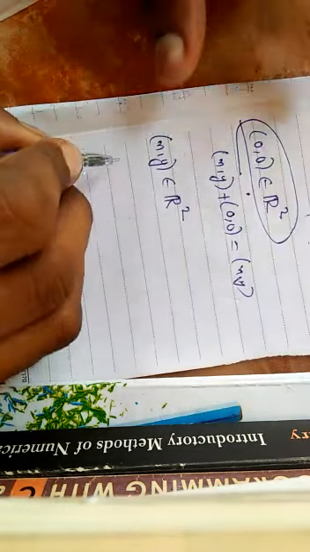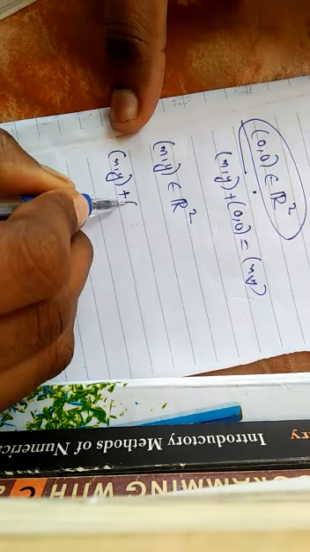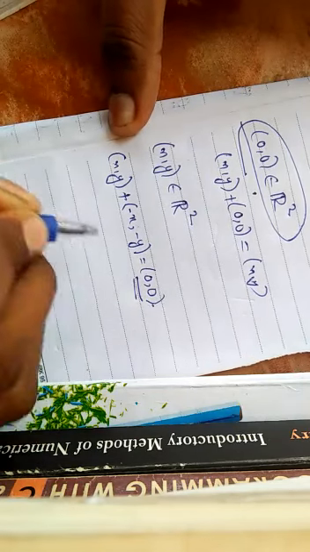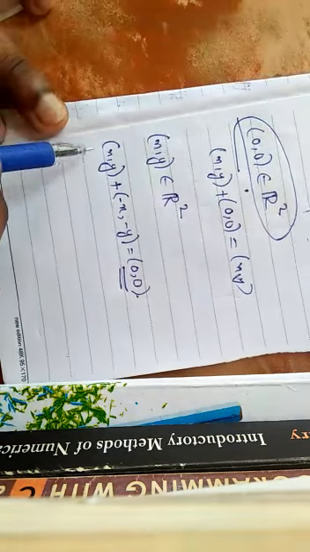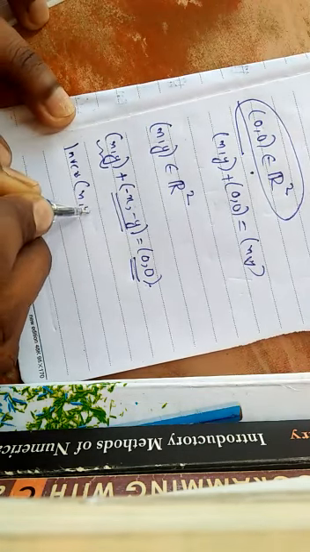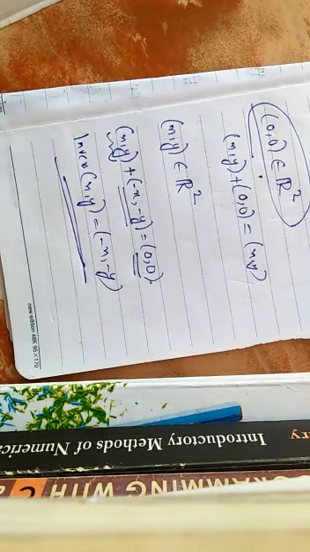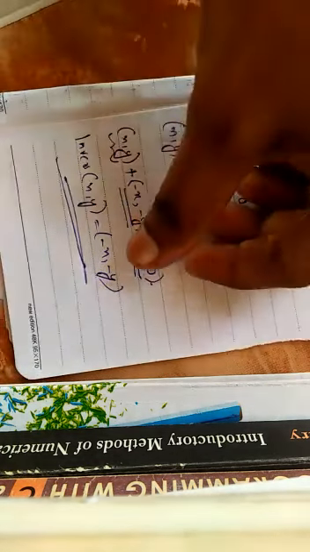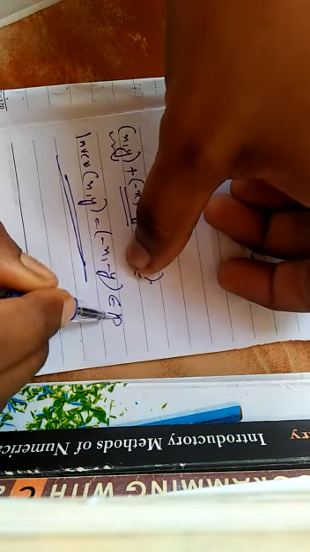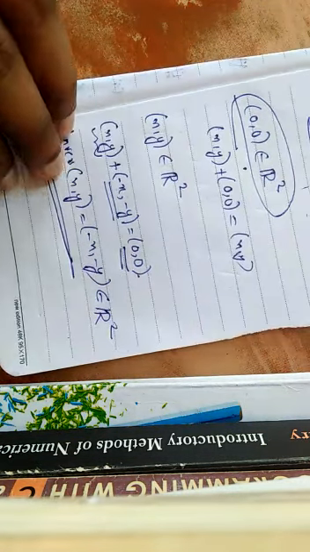So how to find the inverse? The inverse is (x, y) plus (minus x, minus y) equals the identity, the 0 vector. So we say the inverse of (x, y) is (minus x, minus y). So we got that the inverse of (x, y), which is (minus x, minus y), is an element of R2. So the inverse also exists in R2.